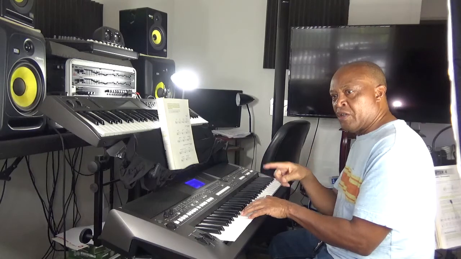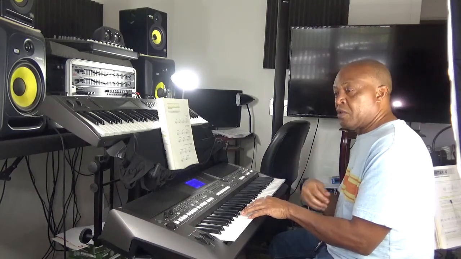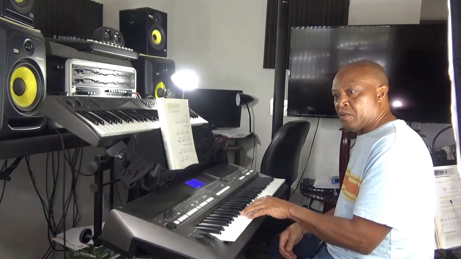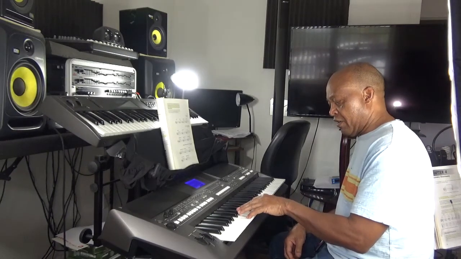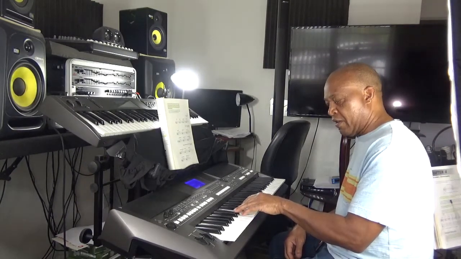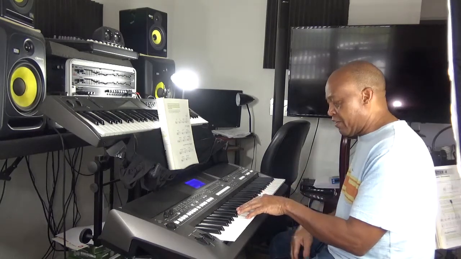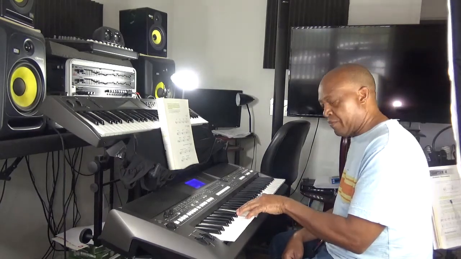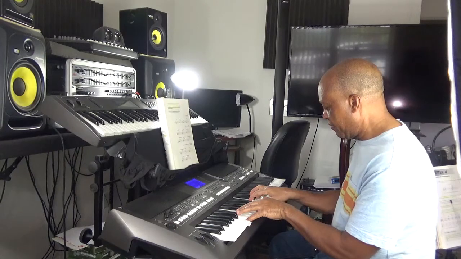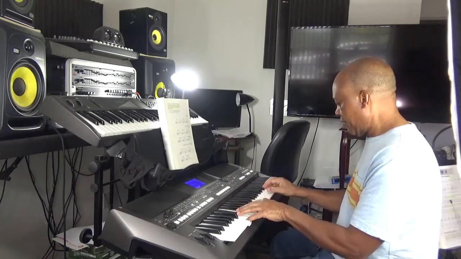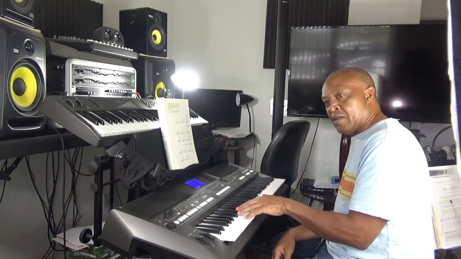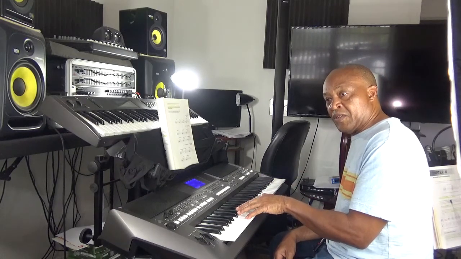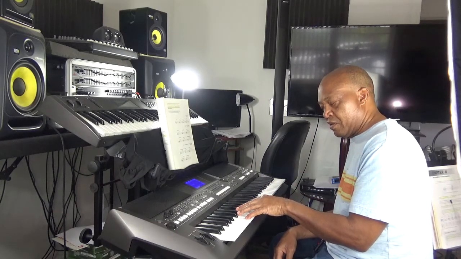Lower the third of the chord, which will give us E flat. So this is E flat, and you keep everything else. Now I have C minor 6. Okay, C minor 6.